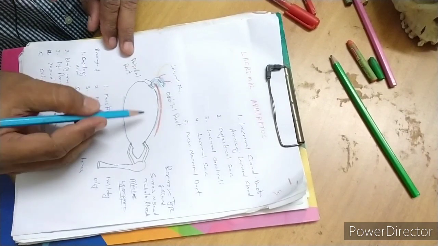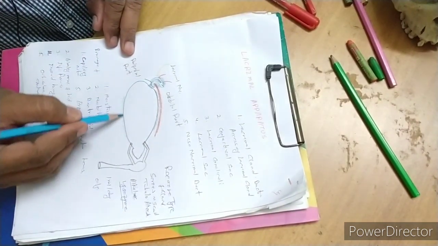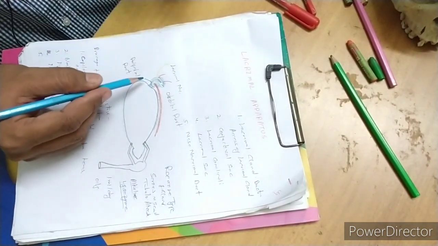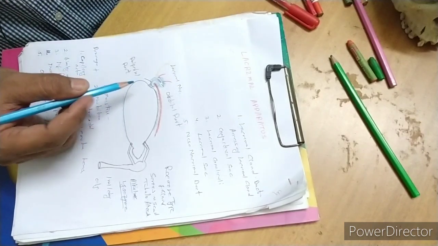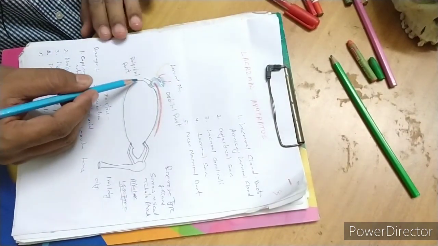Now after this, comes the second part, the conjunctival sac. This conjunctival sac is formed by the reflection of the palpebral conjunctiva.